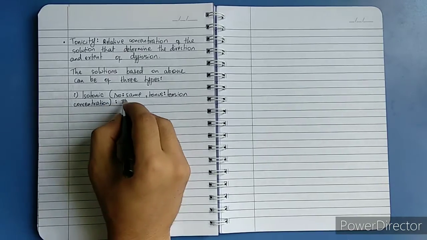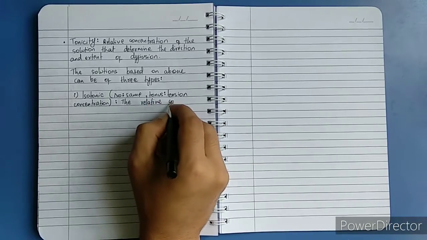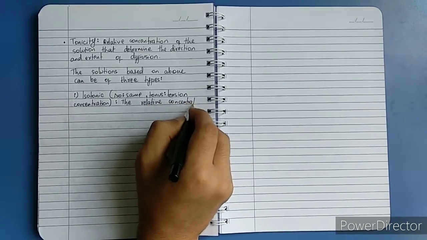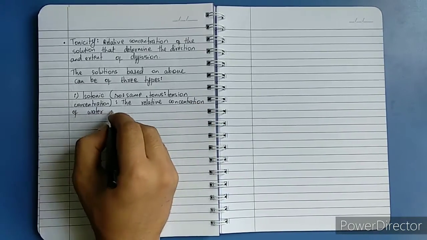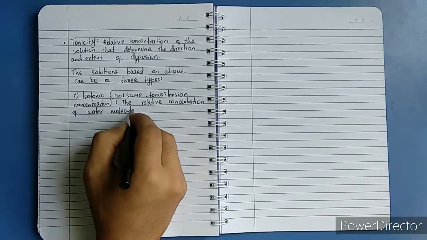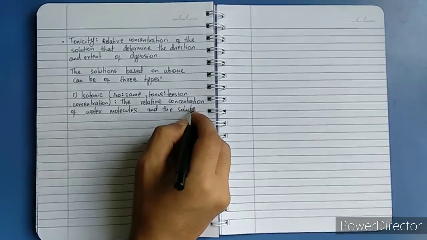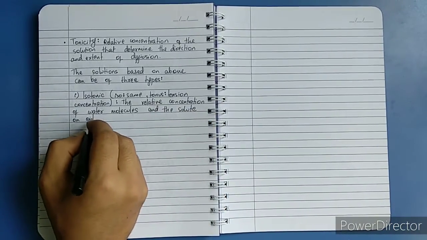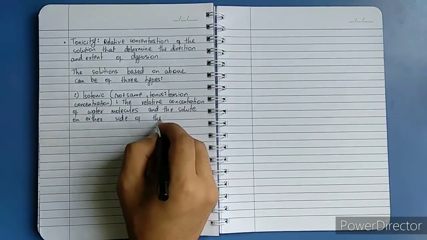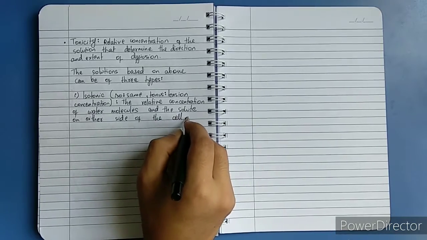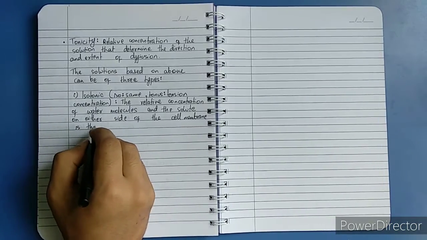So isotonic is when the relative concentration of water molecules and the solute on either side of the cell membrane is the same.